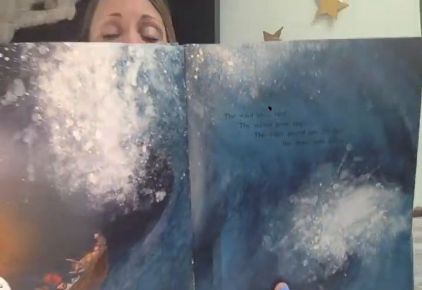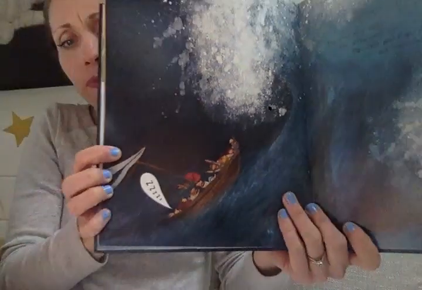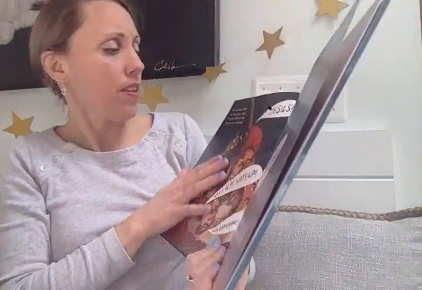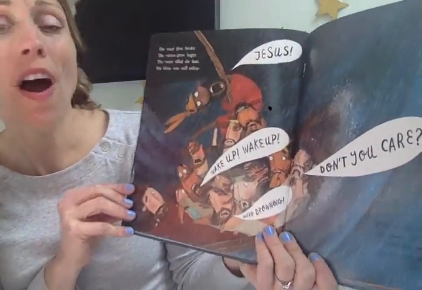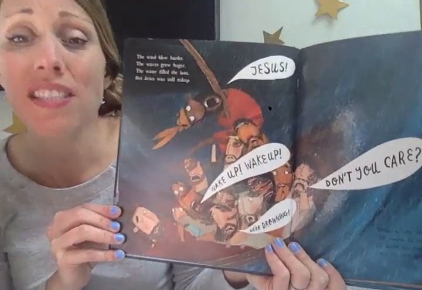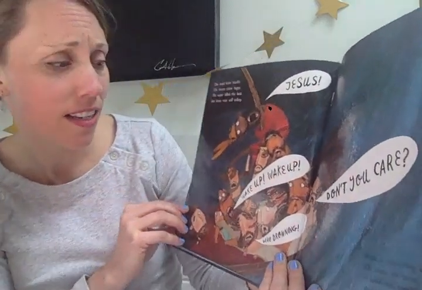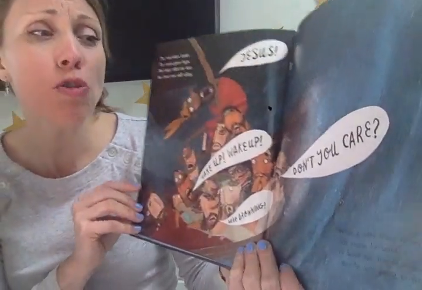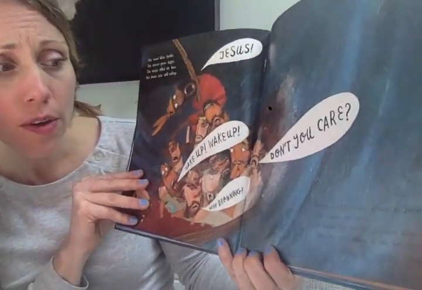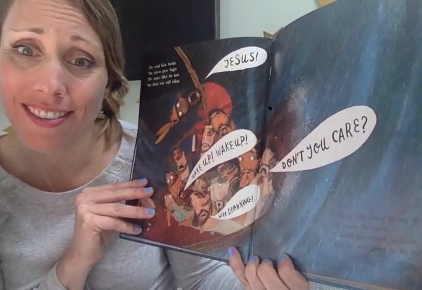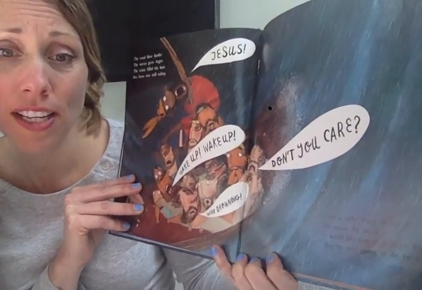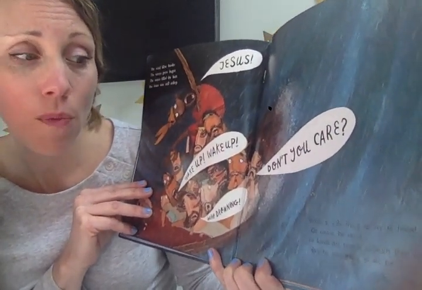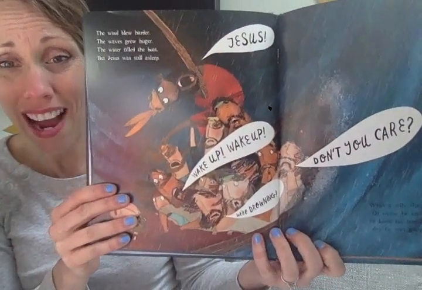But Jesus was asleep. The wind blew harder. The waves grew huger. The water filled the boat. But Jesus was still asleep. "Jesus! Wake up! Wake up! We're drowning, don't you care?" What a silly thing to say to Jesus. Of course he cared. He loved his friends so much that one day he was going to die for them.